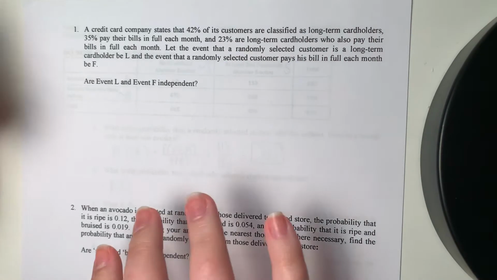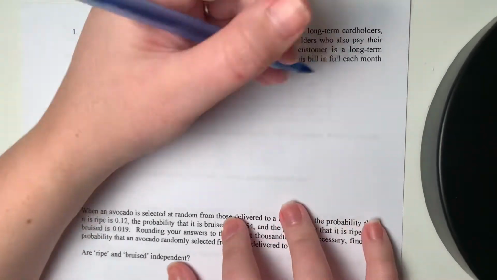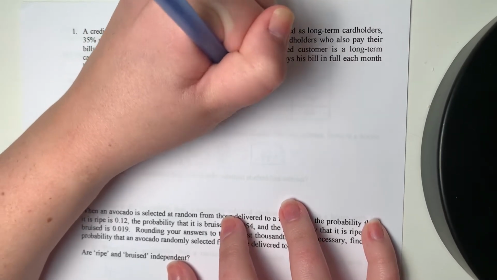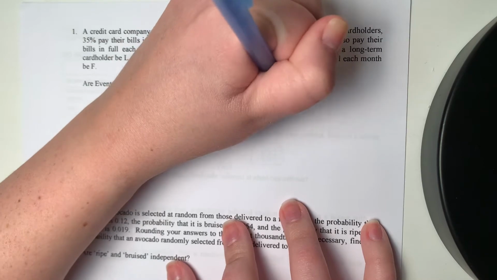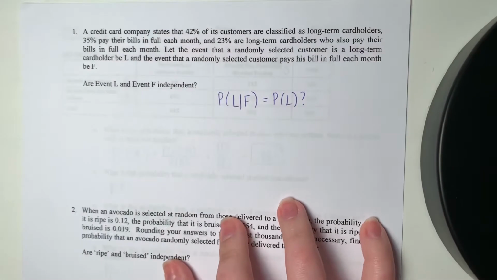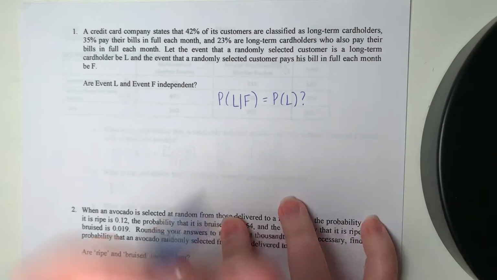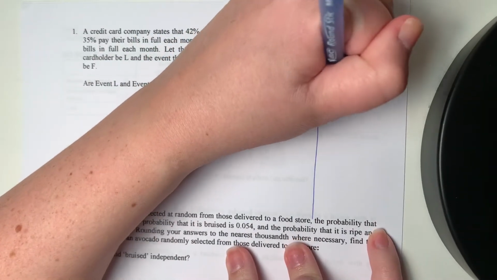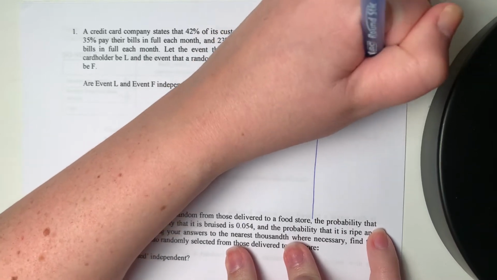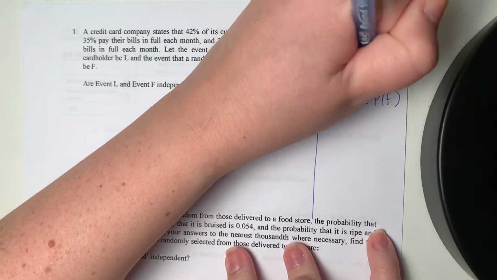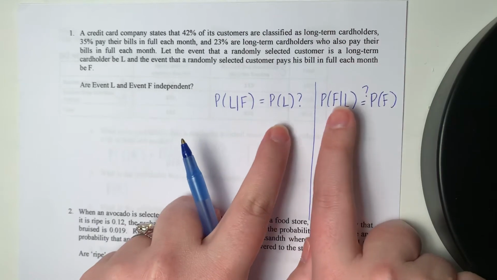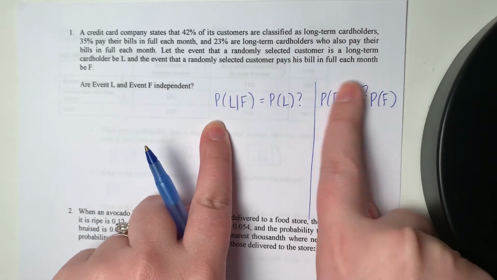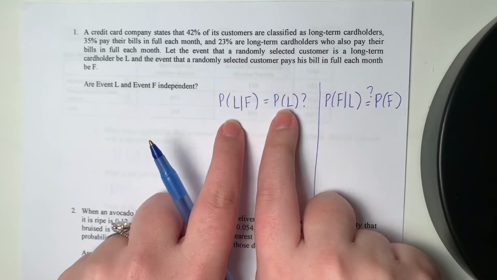Okay. So essentially what I want to know is, is the probability of L given F equal to the probability of L? You could also do, I'm not going to actually calculate it, but you could also say, is the probability of F given L equal to the probability of F? So these are the two different ways that you can set it up. I'm going to do it this way. You can do it this way as well. It does not matter. I'm just going to do it this way.